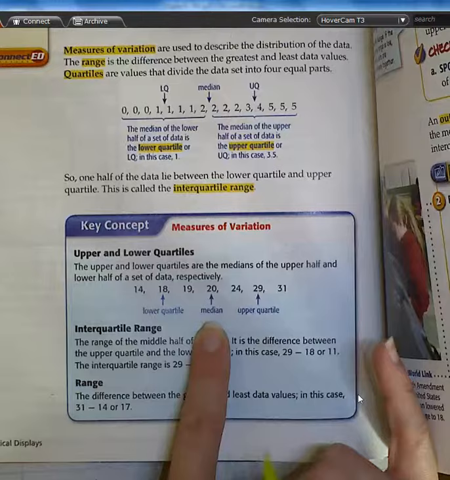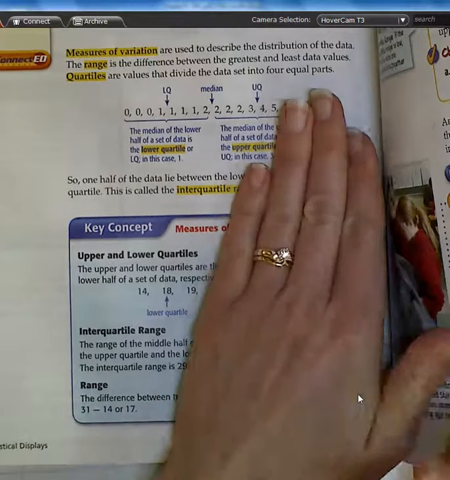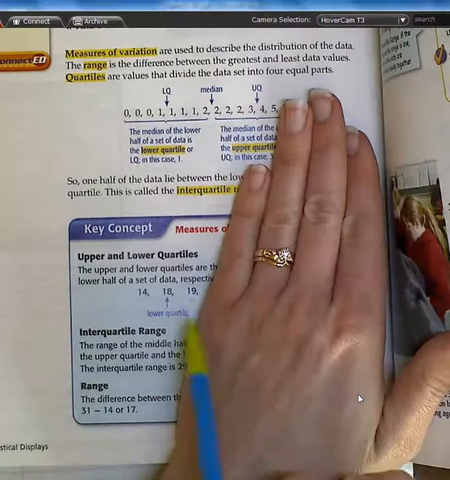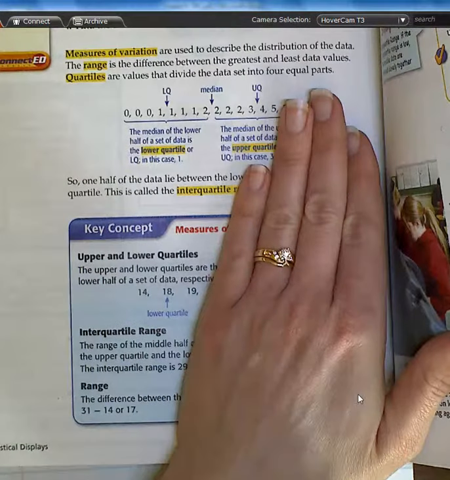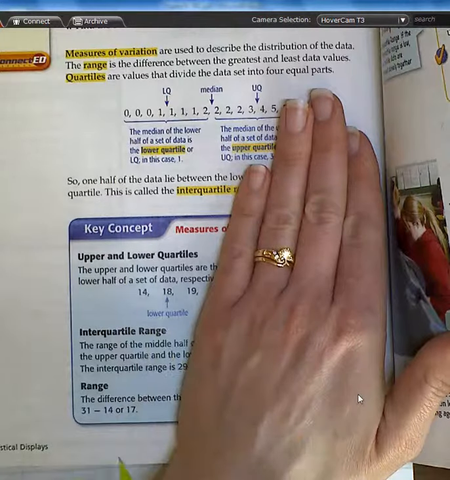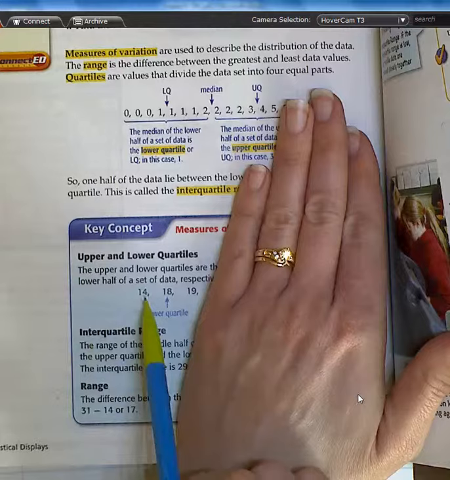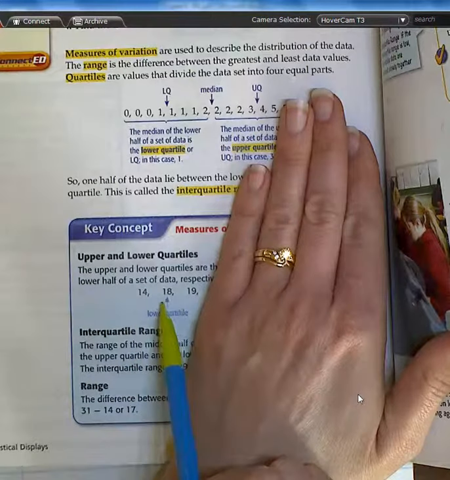To find the lower quartile, you cover up the median. What's the lower quartile of this data? Destiny. Why is 18 the lower quartile? Perfect. I got 3 data points. That one's in the middle.